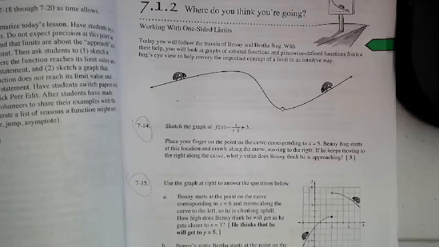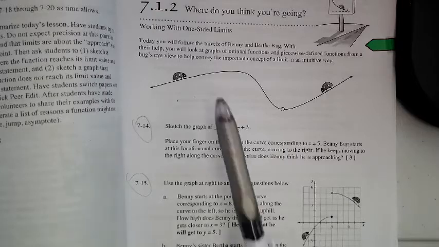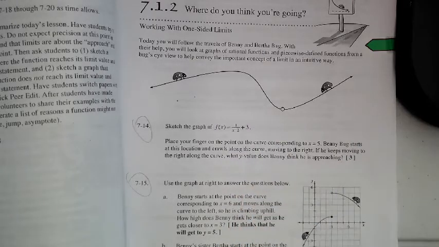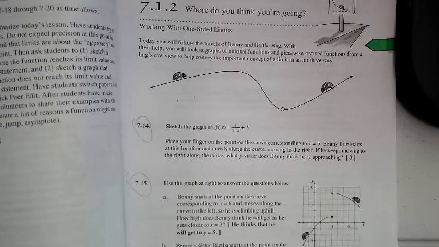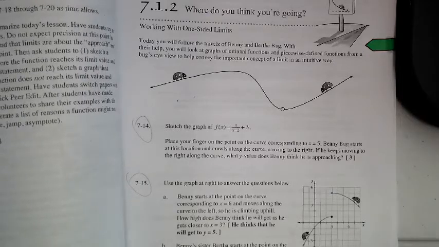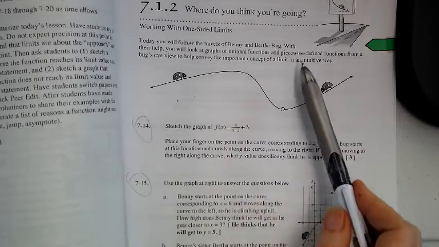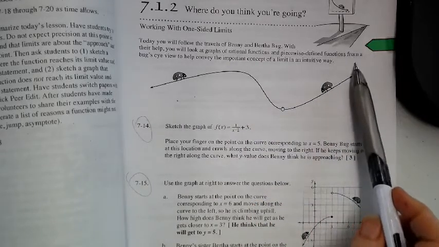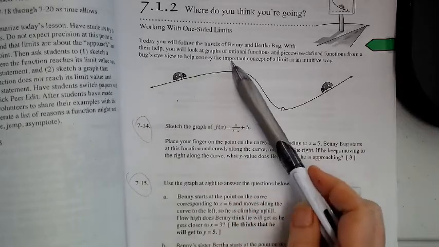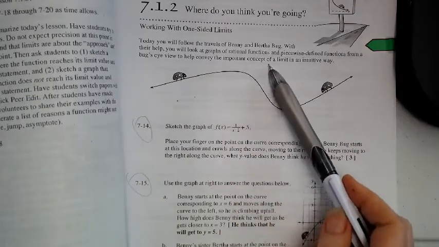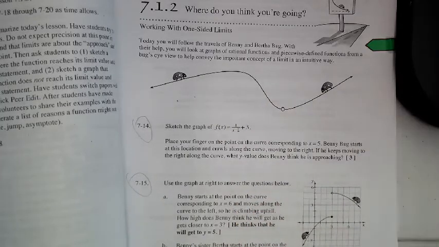Here's Precal 7.1.2. It says, where do you think you're going? Working with one-sided limits. So today you will follow the travels of Benny and Bertha Bug. With their help, you will look at graphs of rational functions and piecewise defined functions from a bug's eye view to help convey the important concept of a limit in an intuitive way.